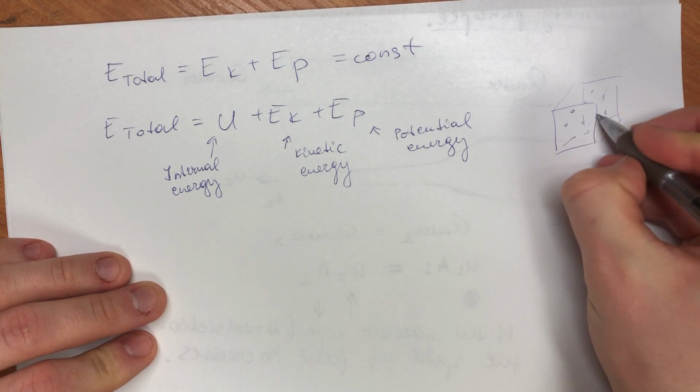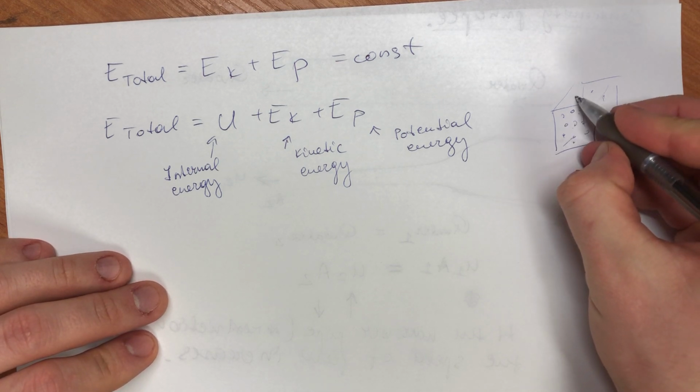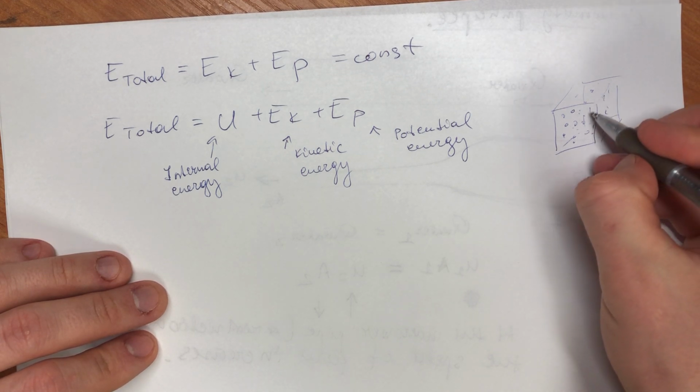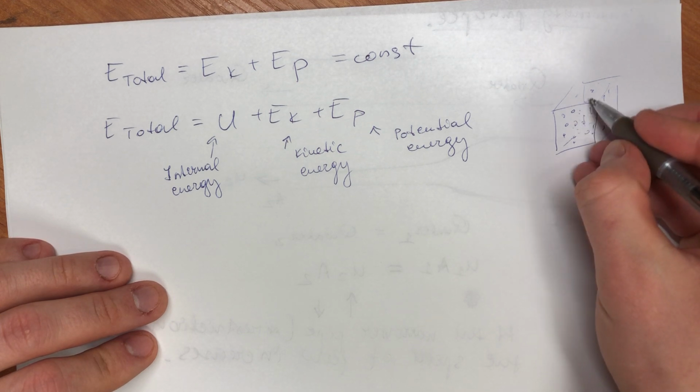These gas molecules have kinetic energy. They also have some kind of potential energy due to orientation within each other, and they also have kinetic energy.